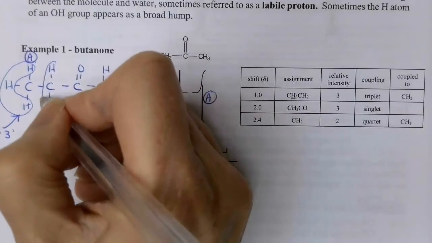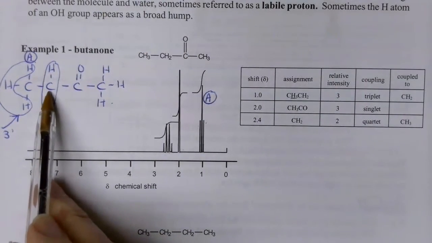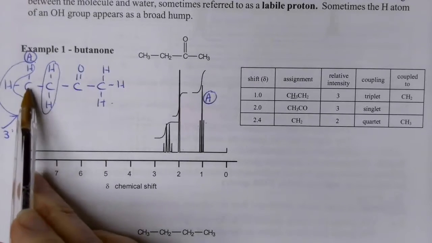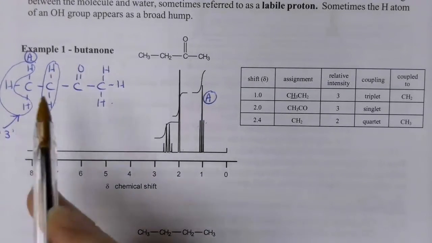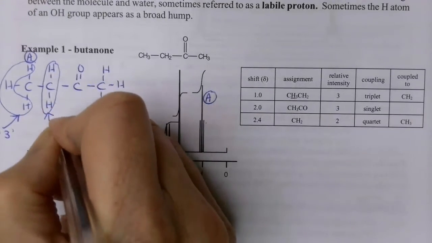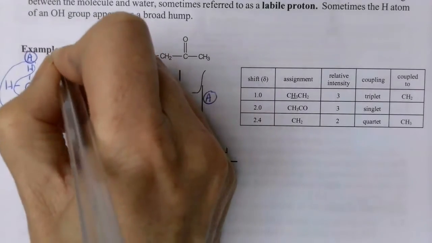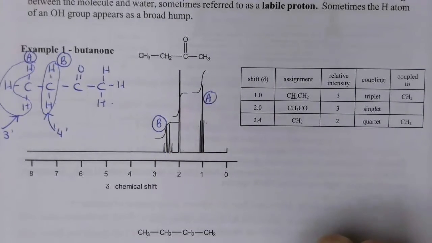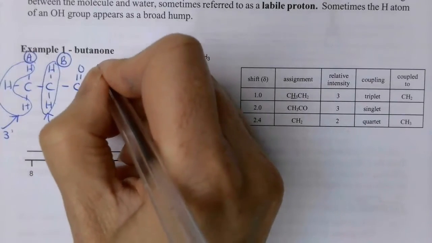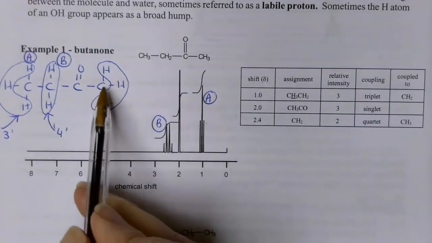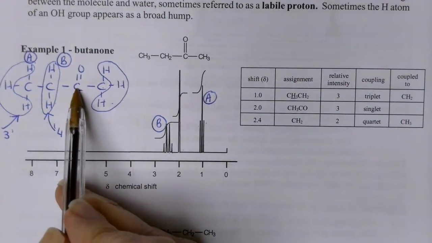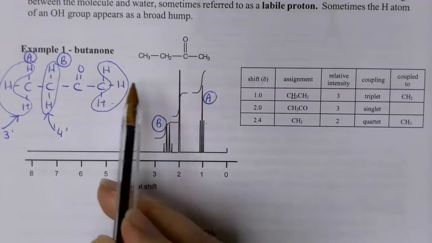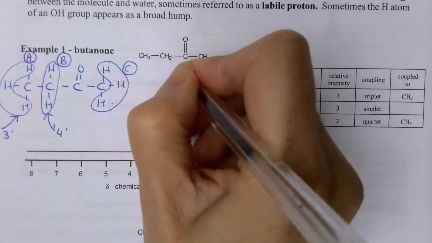Now I'm going to look at these hydrogens here. And again, I'm going to look left and right along my molecule. On this carbon, I have no hydrogens. On this carbon, I have 3 hydrogens. 3 plus 1 for myself, that makes a quartet. So that is 4. So this, which I'm going to call B, is this signal here, because I've got my 1, 2, 3, 4 lines. Last but not least, I've got this CH3 group on the end. And again, if I look at the adjacent carbon, I've got no hydrogens on that one, so that's n plus 1, that would be 1, so that would be a singlet, and that is this group here.